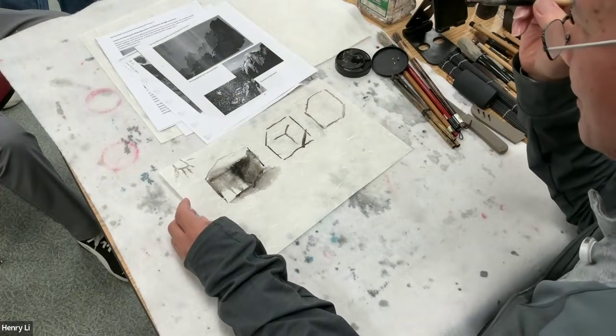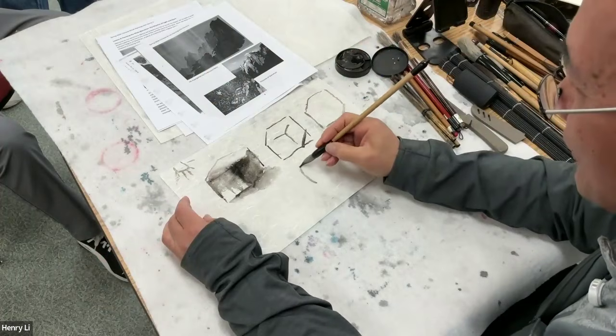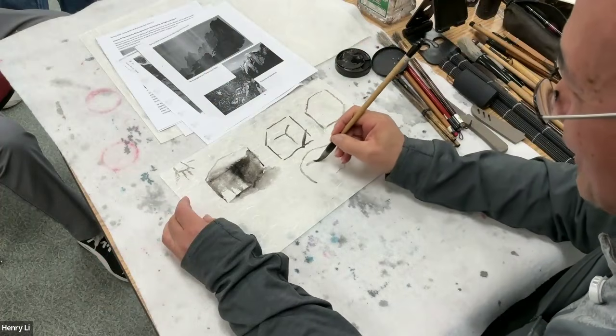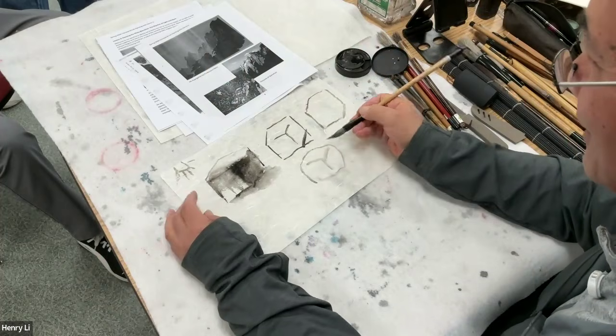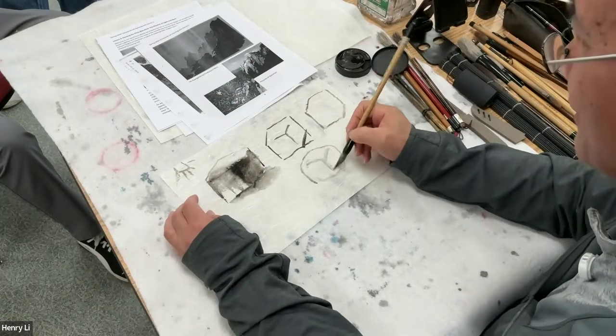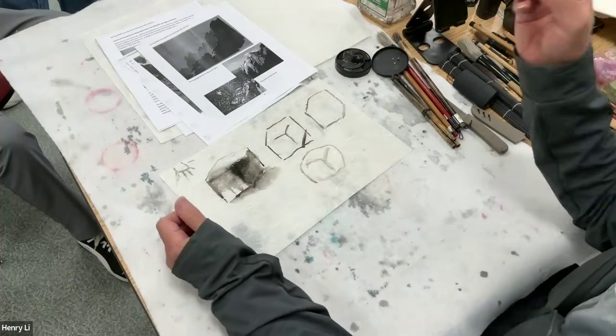Okay. This is traditional painting. So we would draw a rock, and we try to divide it like this. So this is to divide the space, the shape into 3 dimensions.